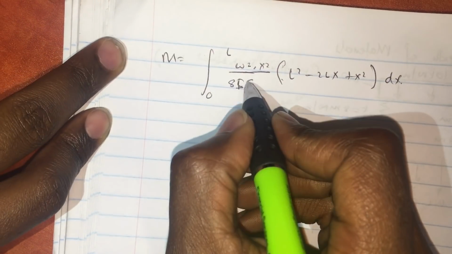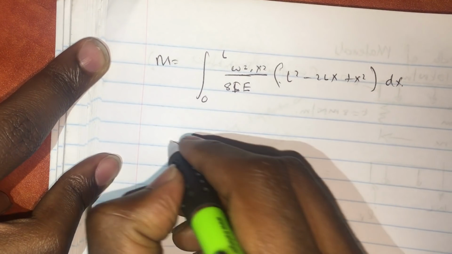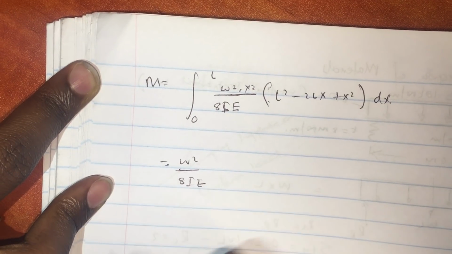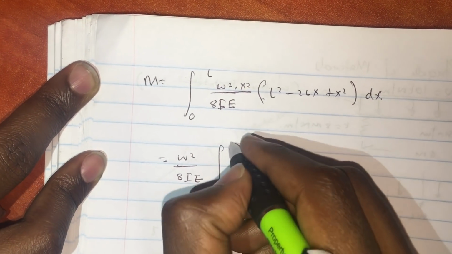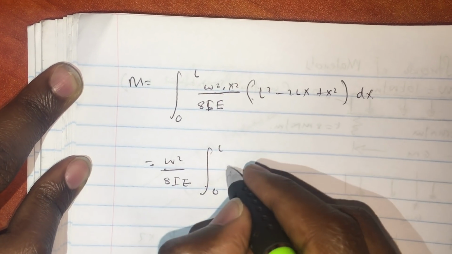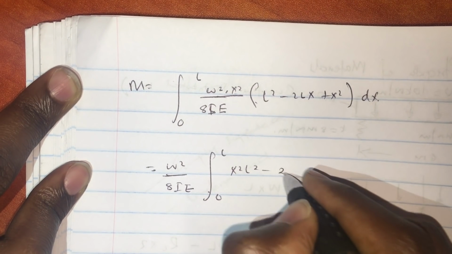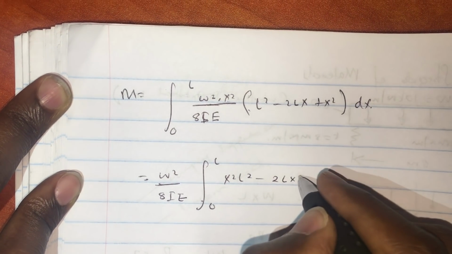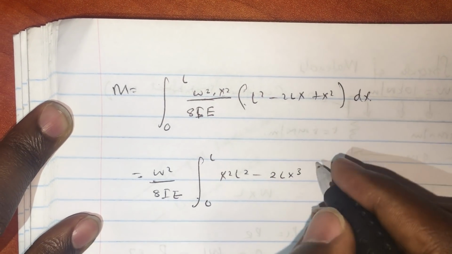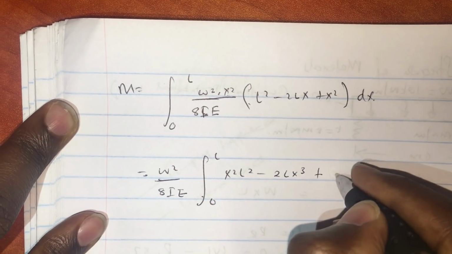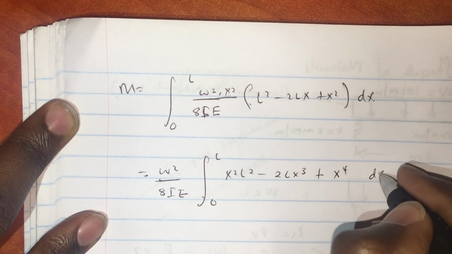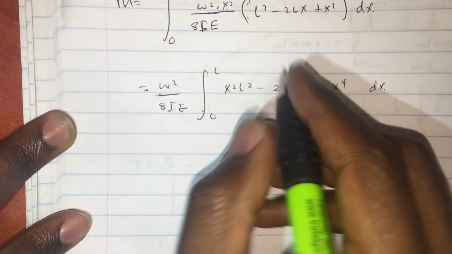So if we factor out the constants, which becomes omega squared over 8 IE, right? In the integral sign, we're left with, we can multiply this out, which becomes x squared L squared minus 2L x to the 3, plus x to the 4, dx, right? We can integrate this.